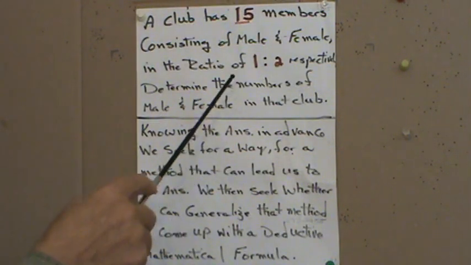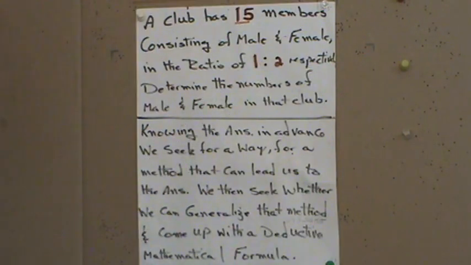And then I put the ratio of them as 1 to 2. What we do know is that the ratio of male to female in that club is 1 to 2. So it can be 3 to 6, the population in the set, or 10 to 20, 10 male, 20 female, or 50 to 100.